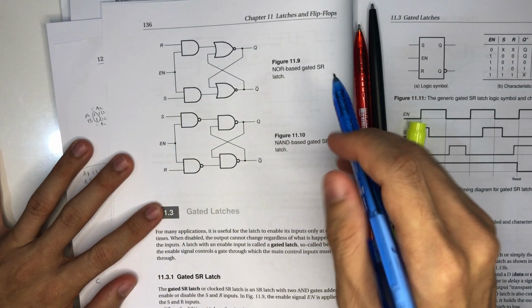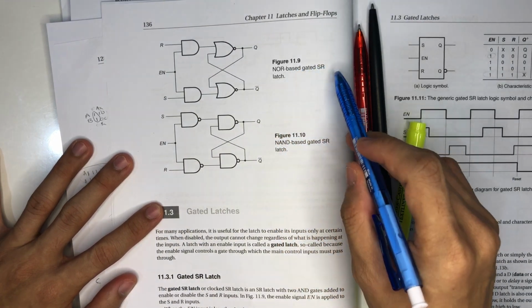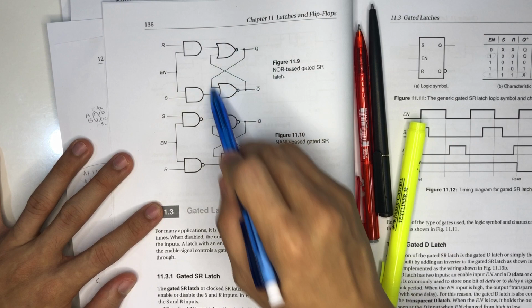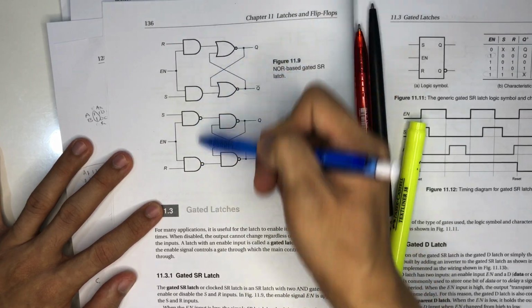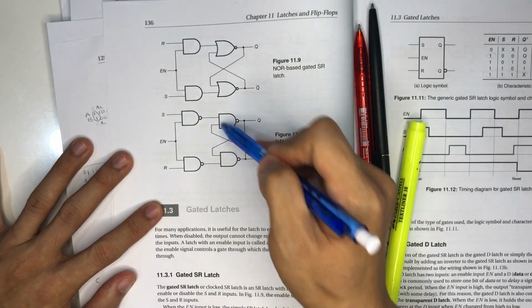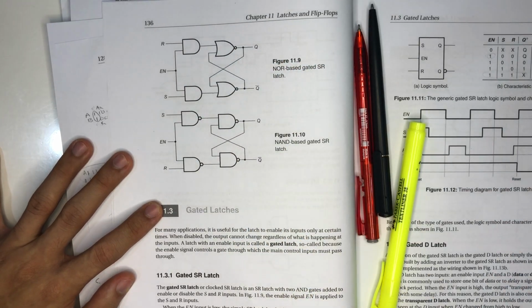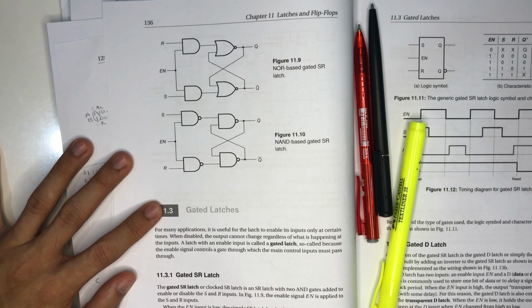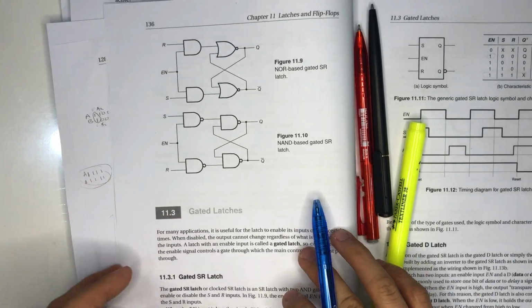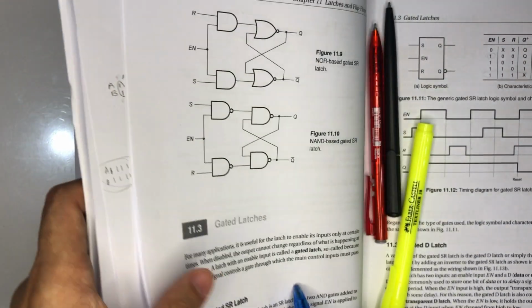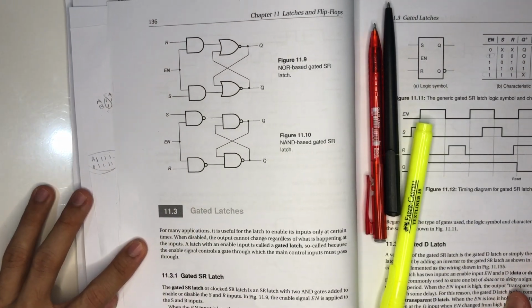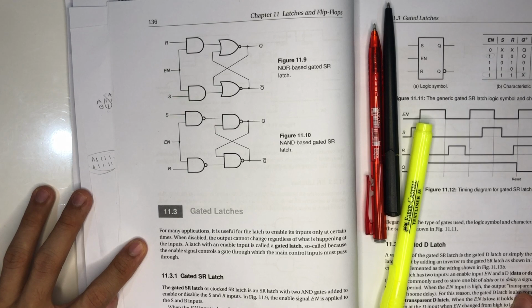So we have two types of gated SR latch. We have the NOR type, and we have the NAND type. You can see the difference here. If it's a NAND, you will have this kind of connection. It is good if you can understand, because if you try to memorize totally, it will be very exhausting. Try to memorize all of the chips. By now you already know that it's a lot of chips that you need to memorize. If you want to memorize, which is not easy, it's better to understand.